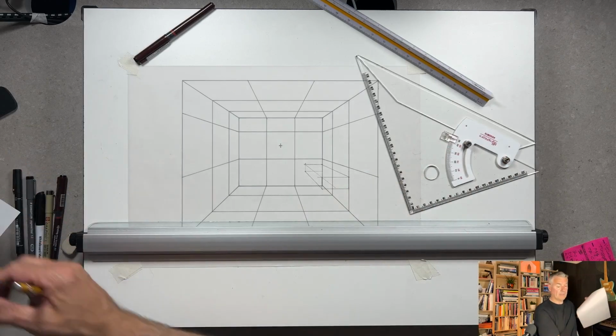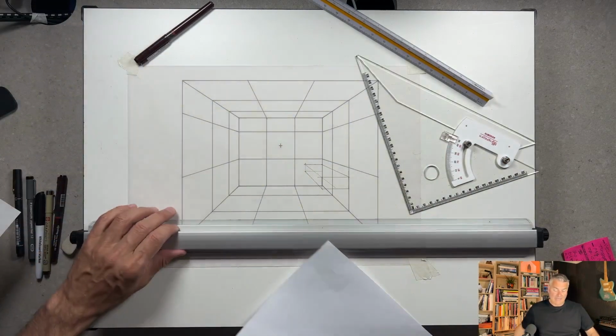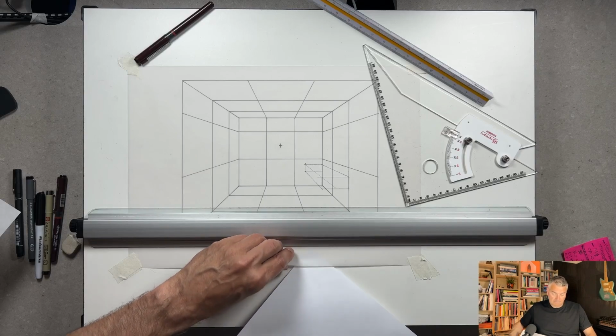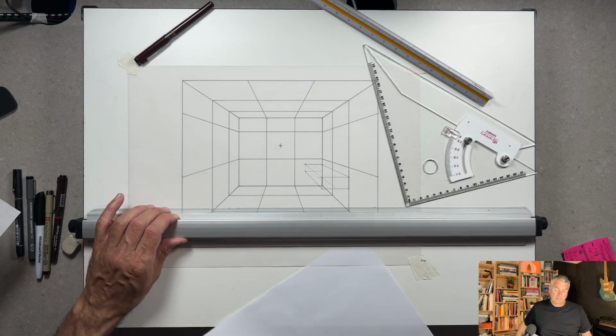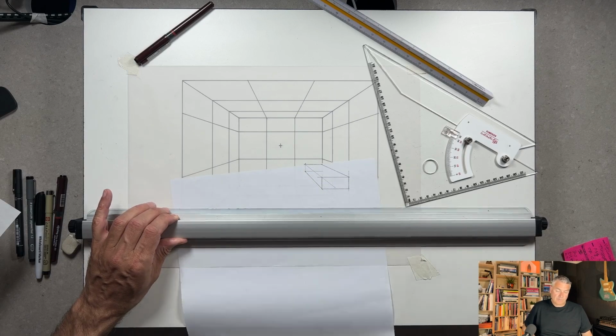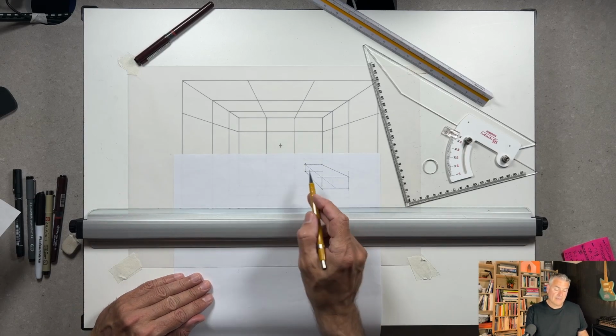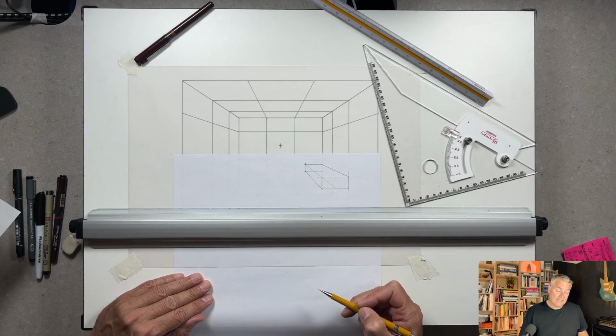You will see I always have a piece of paper like this handy next to it. So there's my sink unit in space.